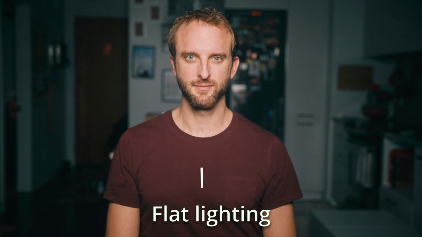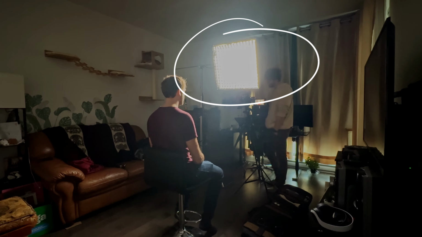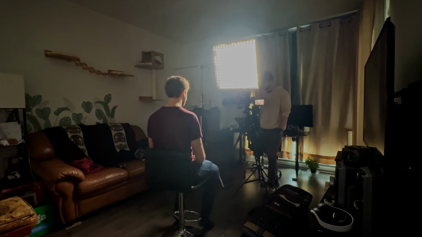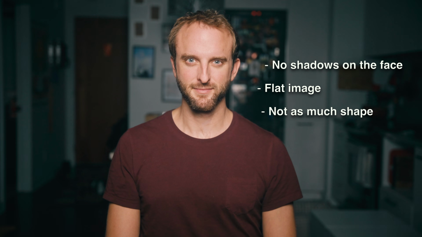The first lighting setup that we're gonna look at is flat lighting. Usually the light will be about eye level to the subject, coming from the same direction as the camera. So if your back is to the light, you're not going to get any interesting shadows. The image tends to be a little bit flatter and less dynamic in the depth or shape of the light. Flat lighting might be a setup you could try for makeup tutorials or anything where it's important to not have any shadows on the face. You want a light that completely fills in your face without any shadows.